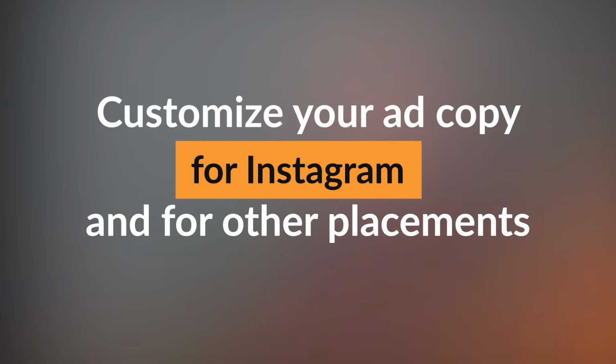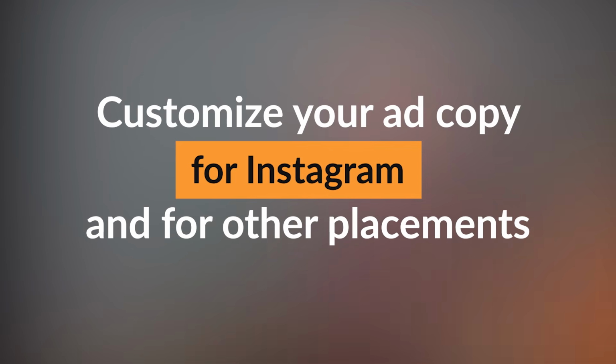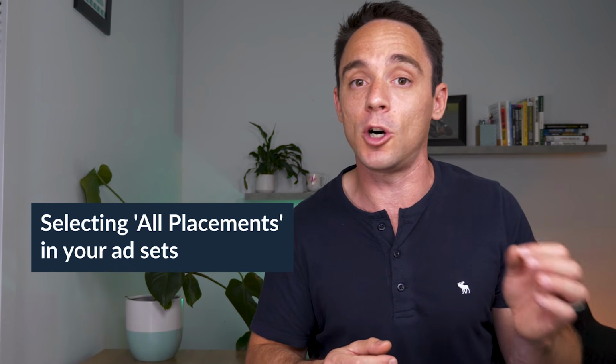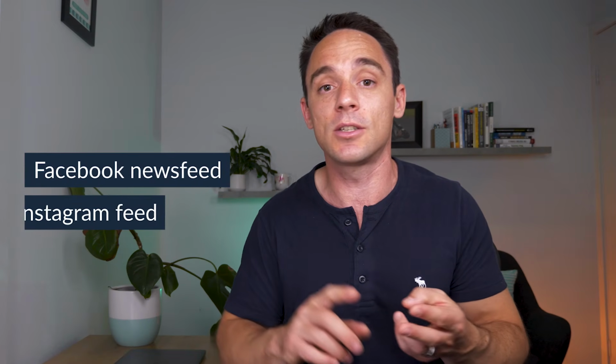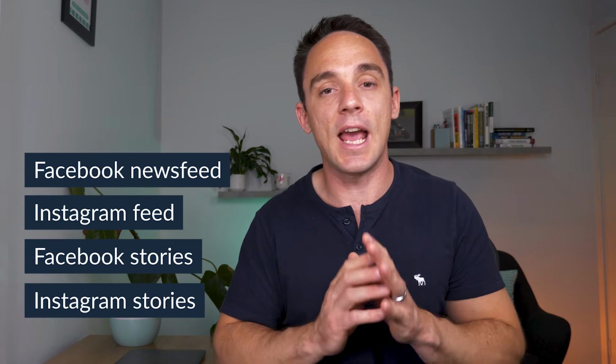Okay, moving on to the next tip, and that is to customize your ad copy for Instagram and for other placements. So one thing that I actually recommend you do, and that most people are doing now, is using the all placements option at the ad set level. That means that Facebook will run your ad on all of the different placement options, meaning Facebook, Instagram, Instagram stories, Facebook stories, and everywhere else.